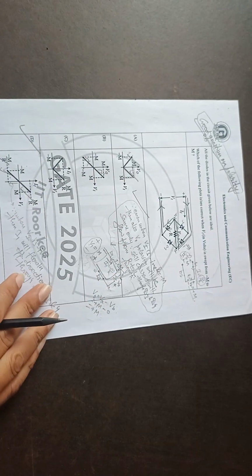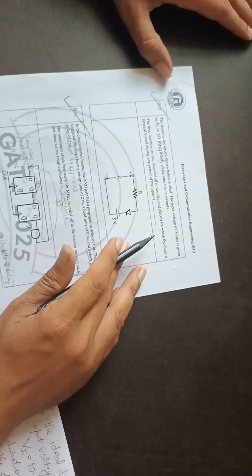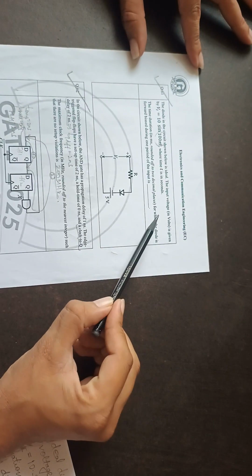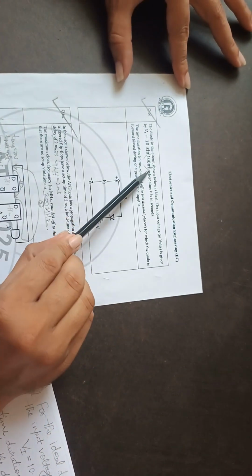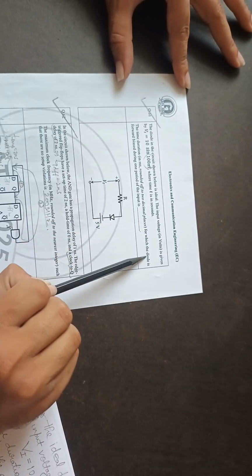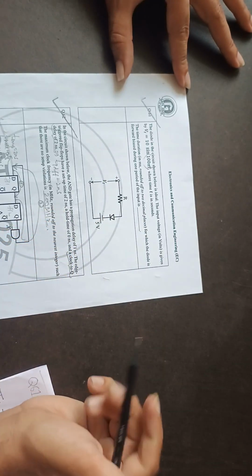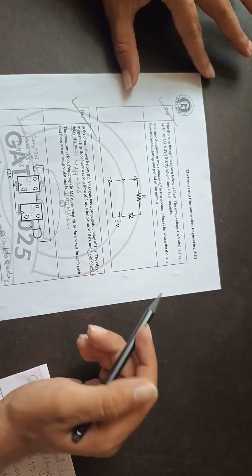So it's a polarity based confusing question. One more question is there on diode, the last question. It's like this: the diode in the circuit shown below is ideal, and the input voltage is 10 sin 100 pi t. Find the time duration for which the diode is forward biased during one period.